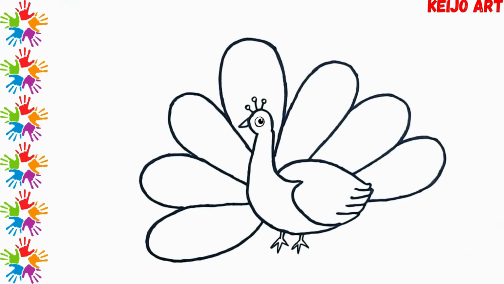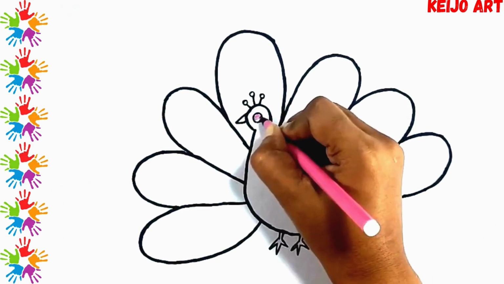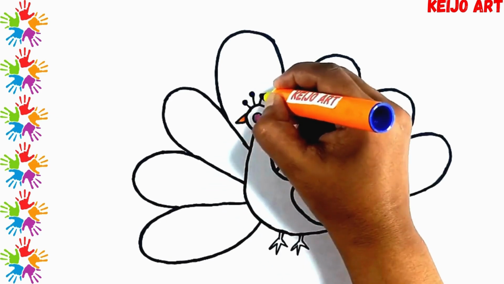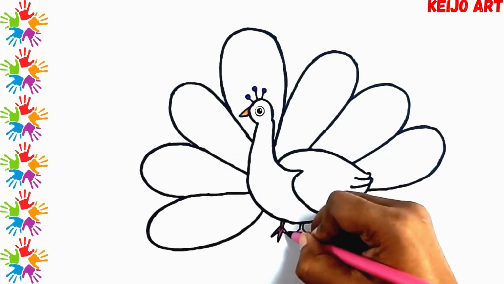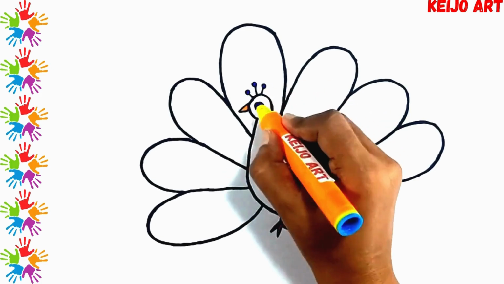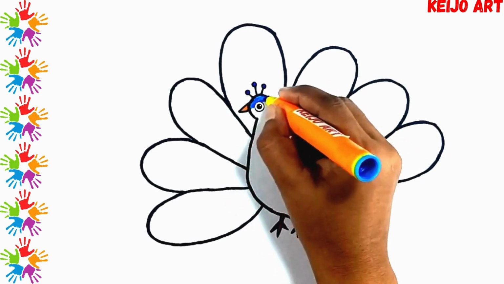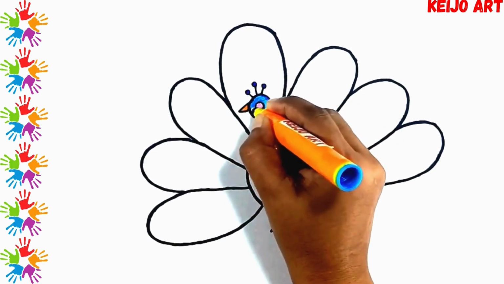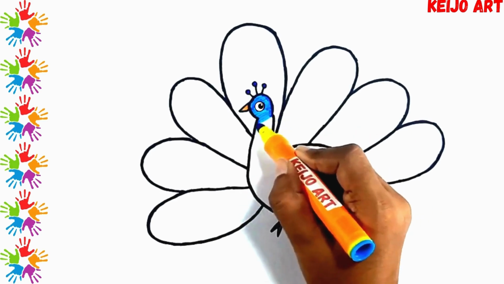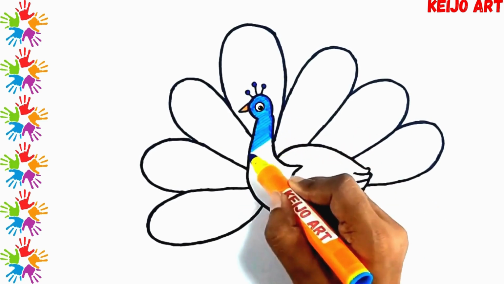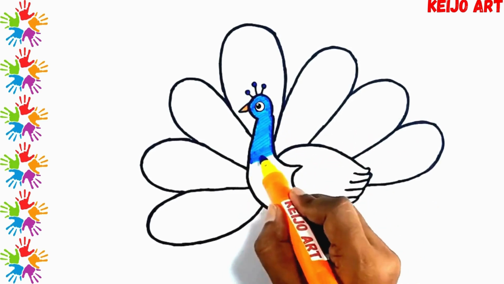Let's fill this peacock with rainbow colors. Ta-da! Pink, light blue, look, this peacock is enjoying coloring.